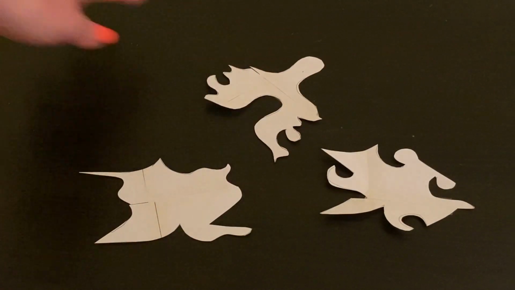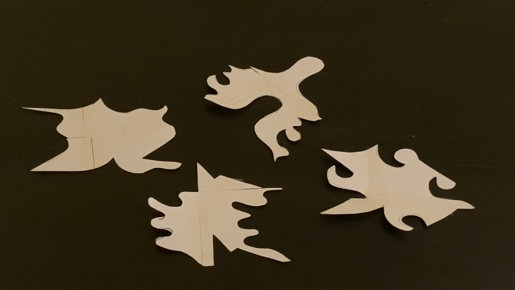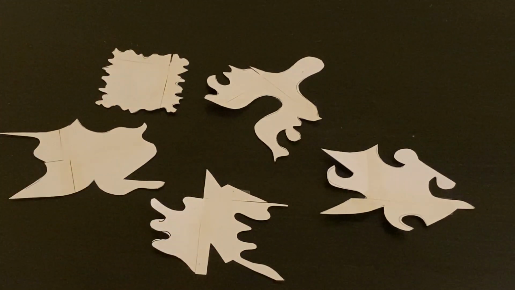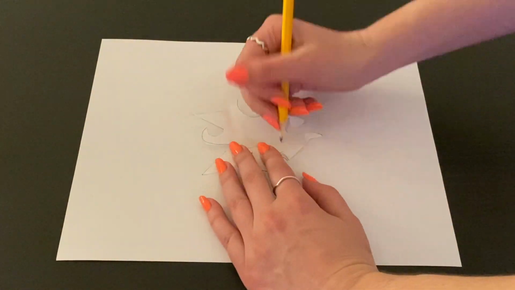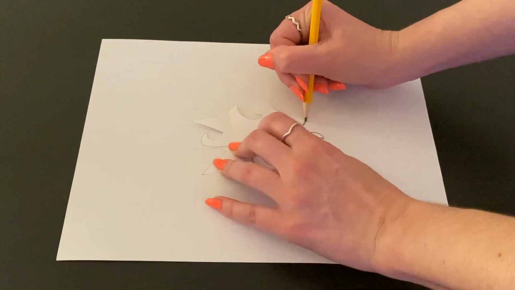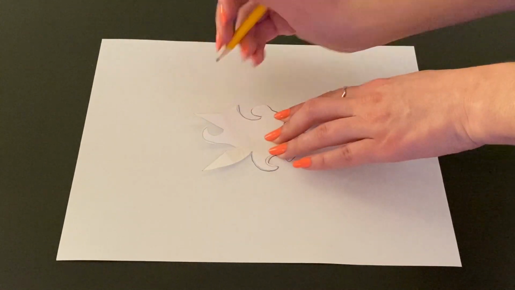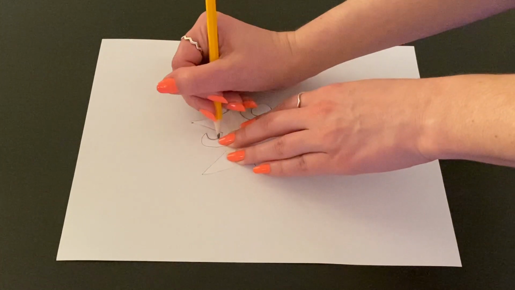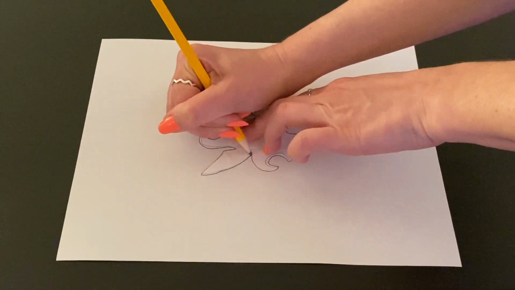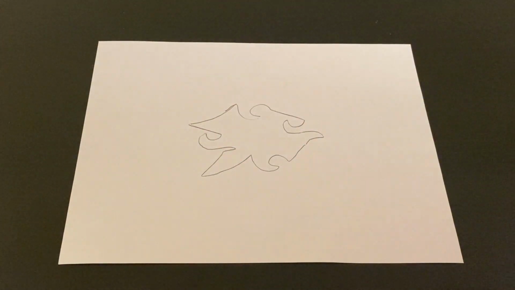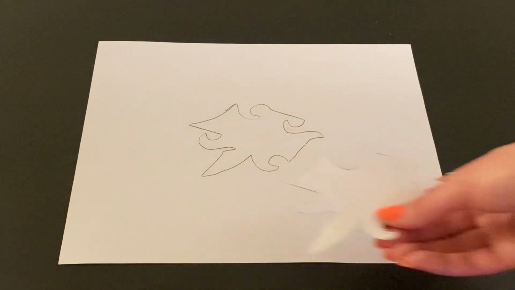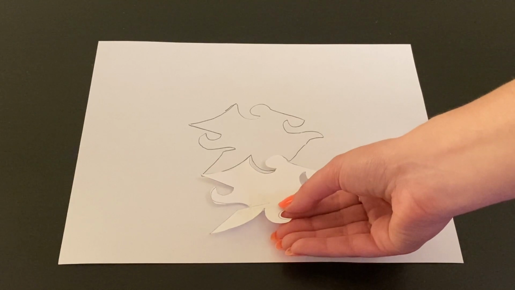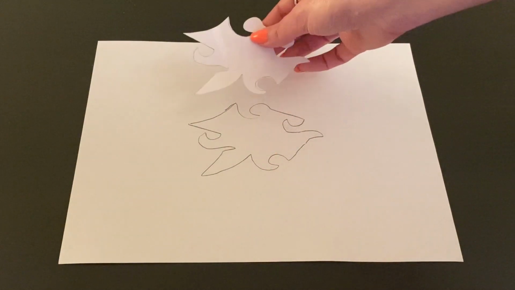Here are some of the other tessellating shapes that I created. Does one of them look familiar? Trace your shape several times on paper and watch how perfectly it connects every time. As you can see, regardless of whether I trace to the left, to the right, to the top, or to the bottom of my original shape, it's going to work perfectly.